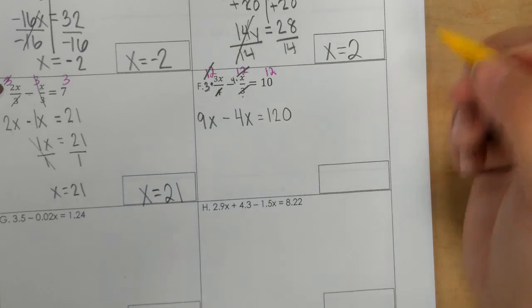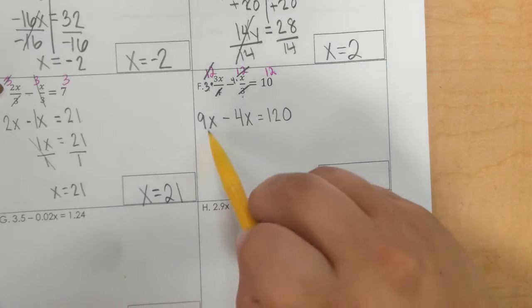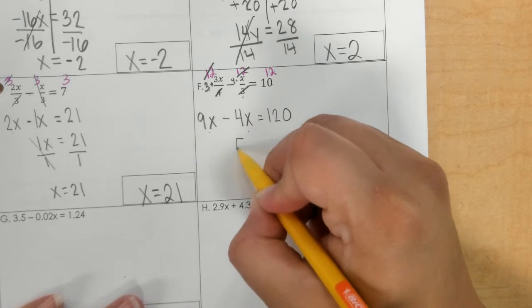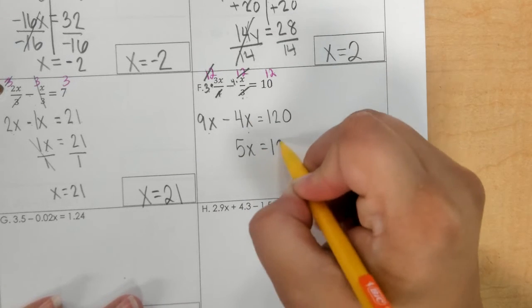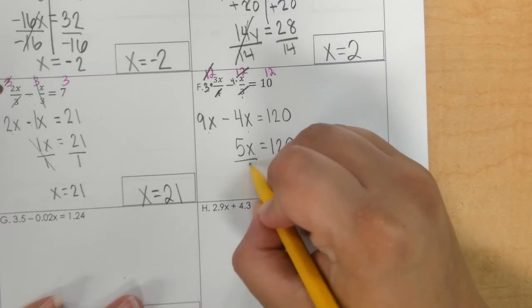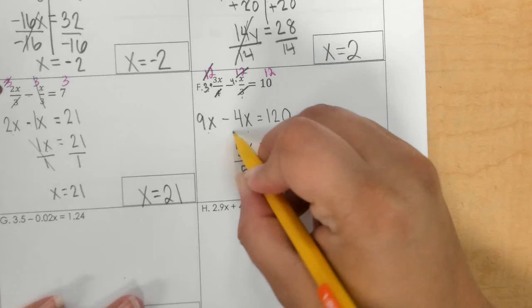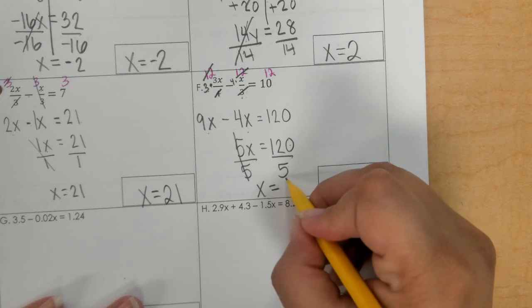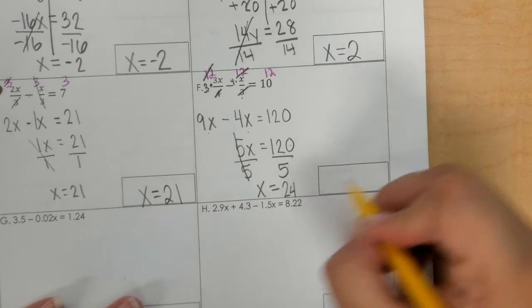So now I'm going to go, okay, can I combine like terms? Yes, these are on the same side. They're like terms. 9 minus 4 would be 5x. And then to get x by itself, I want to divide by 5. And if I divide 120 divided by 5, we get 24.